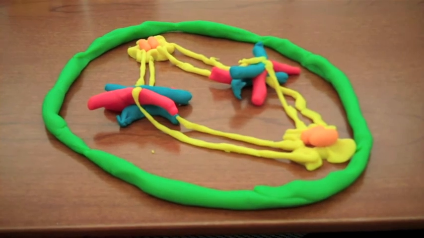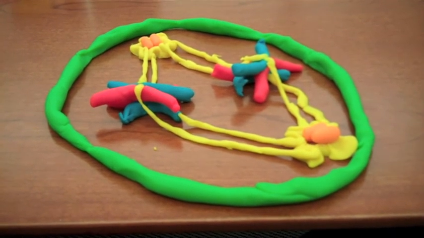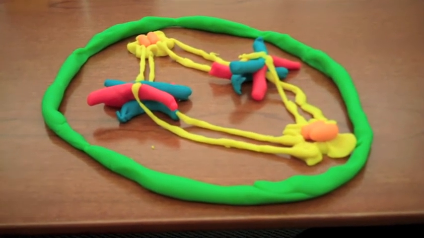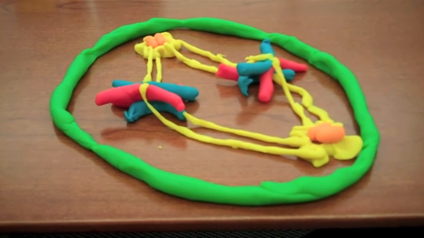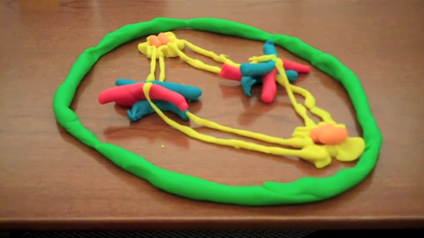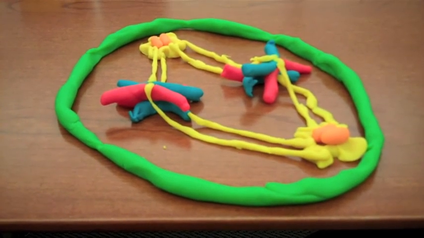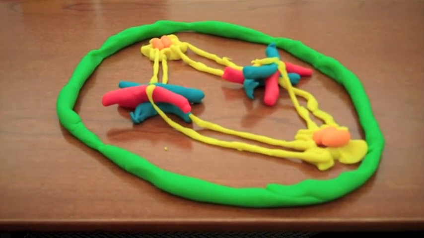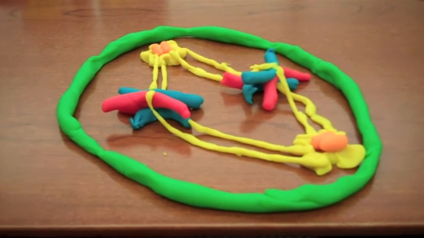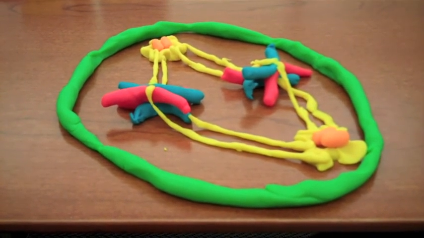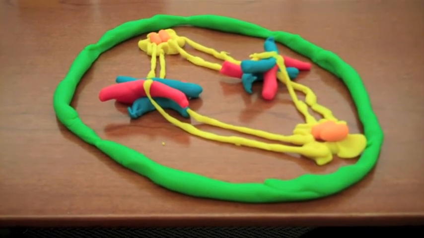Metaphase 1. The centrioles are now at opposite poles of the cell. Pairs of homologous chromosomes are arranged on the metaphase plate with one chromosome in each pair facing each pole. Spindle fibers from one pole of the cell attach chromatids of one homolog to kinetochore microtubules. The same happens for the opposite pole.